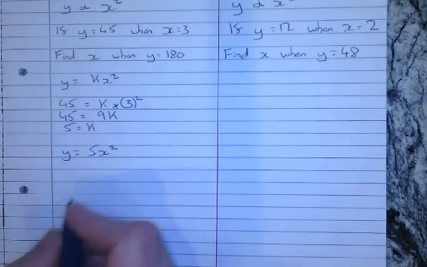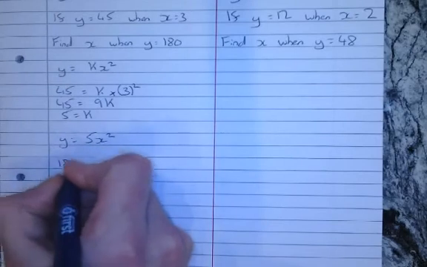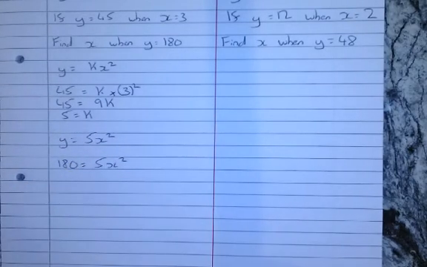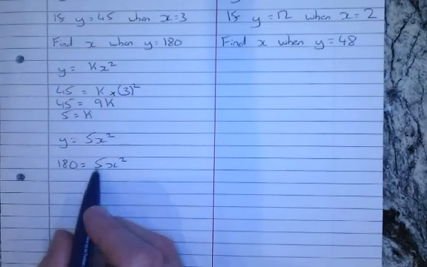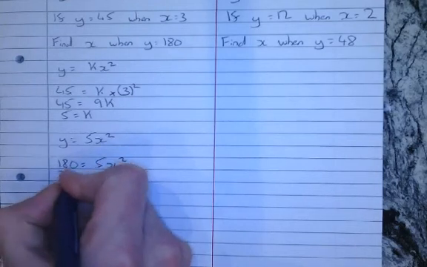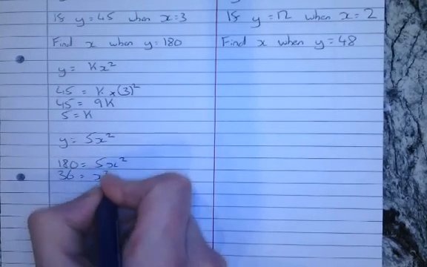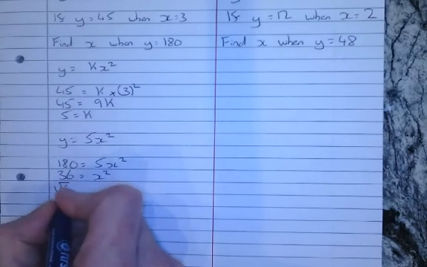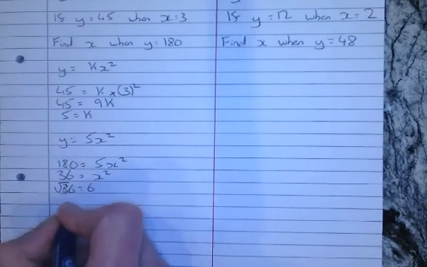So 180 equals 5x squared. And we want to solve for x because we're asked to find x. So divide out the 5 first of all. So 180 divided by 5 is 36. So 36 equals x squared. And then to get x from that, the square root of 36 is 6. So x equals 6.